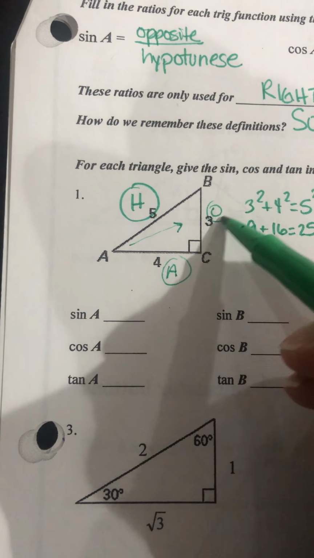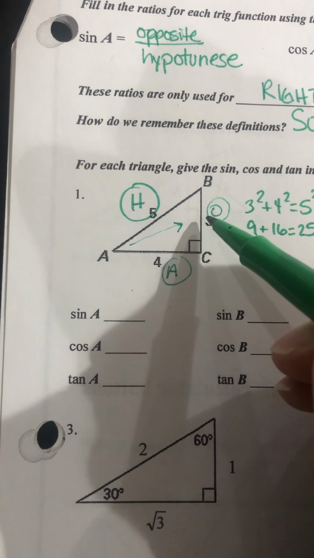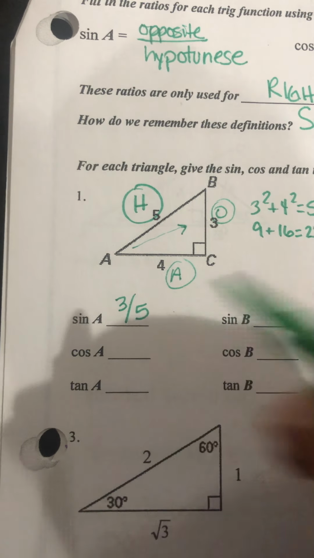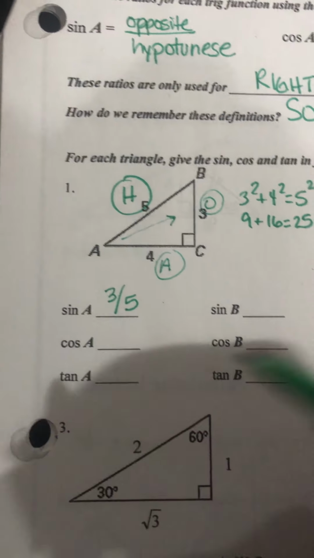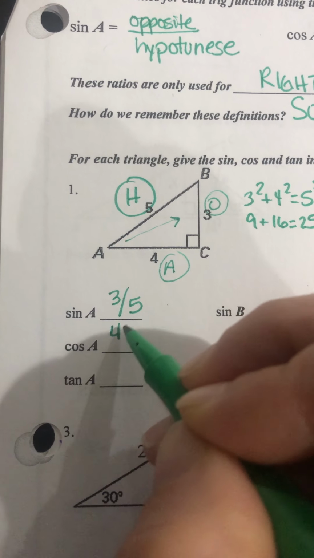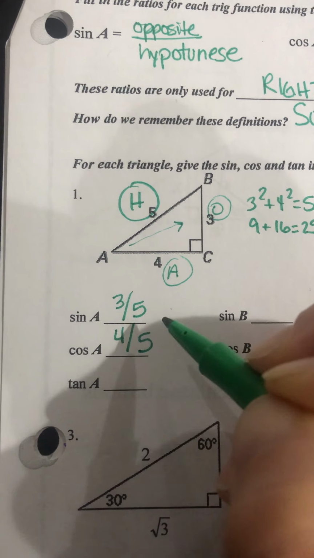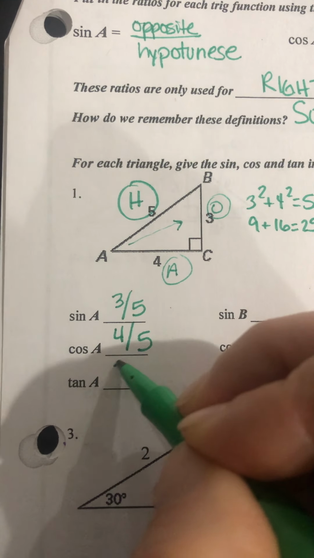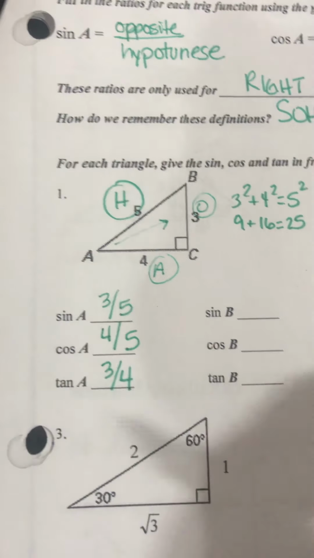So if I'm talking about angle A, the side opposite is 3. So the sine is opposite over hypotenuse, or 3 over 5. The cosine is adjacent over hypotenuse, or 4 over 5. And the tangent is opposite over adjacent, or 3 over 4.